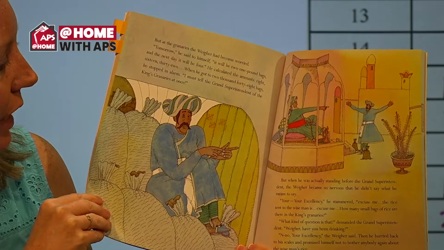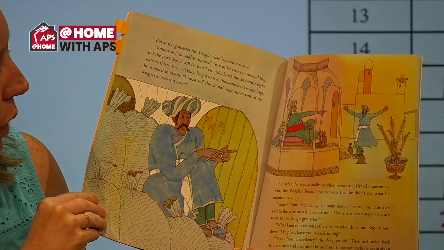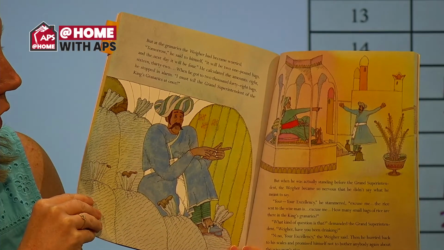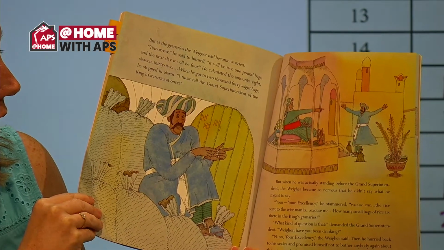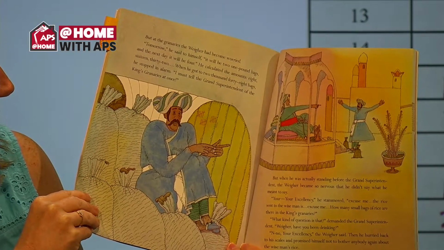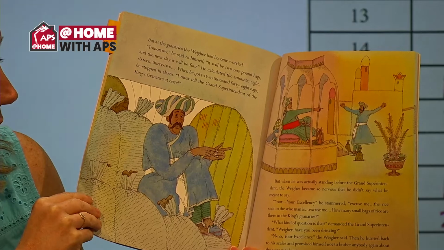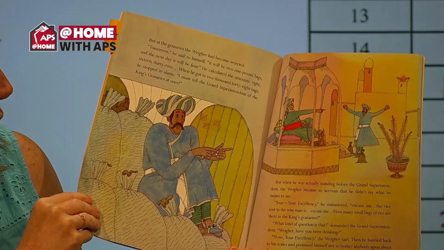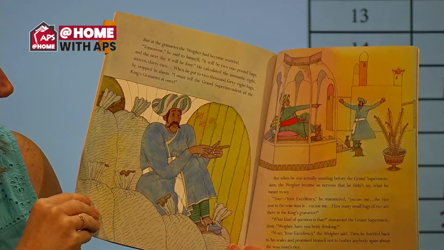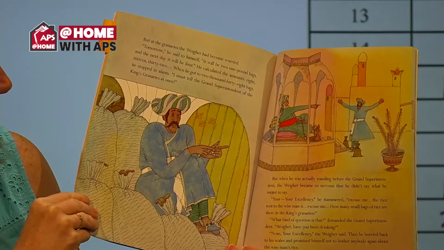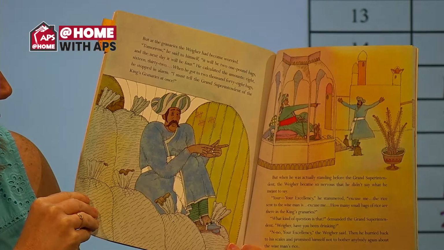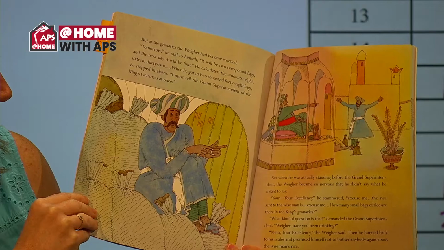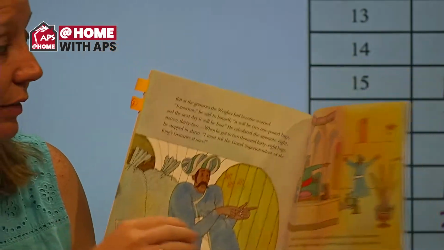But when he was actually standing before the grand superintendent, the weigher became so nervous that he didn't say what he meant to say. Your Excellency, he stuttered. Excuse me. The rice sent to the wise man is, excuse me, how many small bags of rice are there in the king's granaries? What kind of question is that? Demanded the grand superintendent. Where have you been drinking? No, Your Excellency, the weigher said. Then he hurried back to his scales and promised himself not to be bothered by anybody again about the wise man's rice.